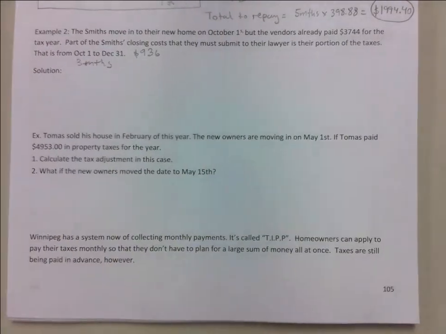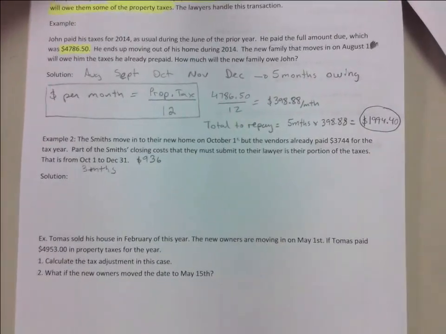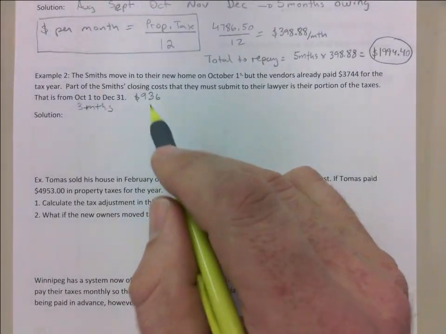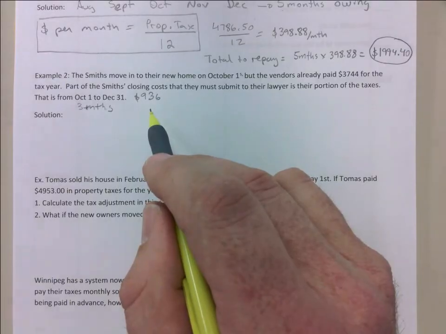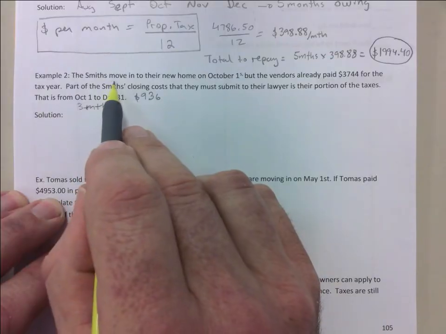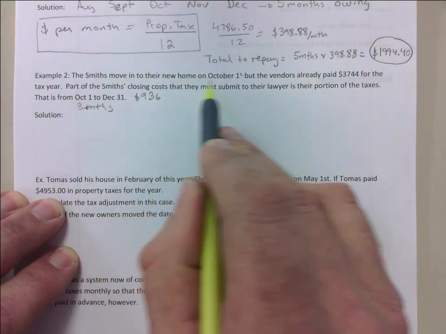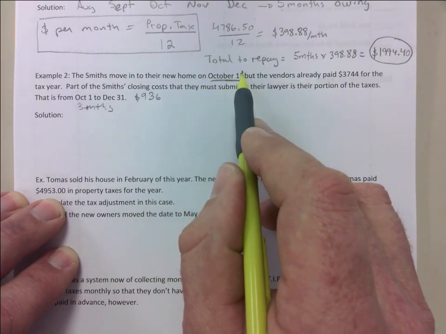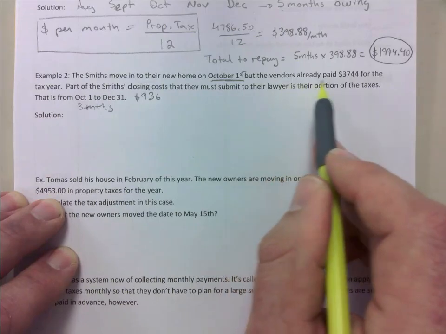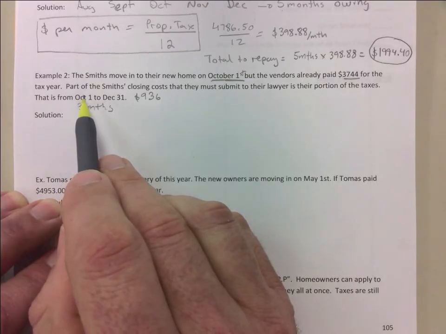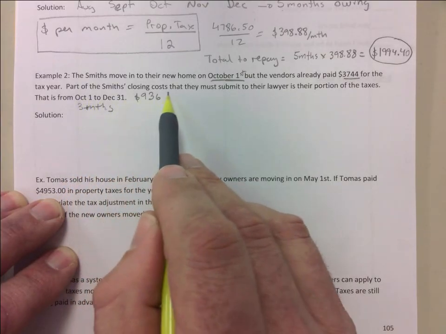Yesterday we stopped with the adjustments. This is on page 105. I did assign this one here, right? Did you do it already? Yeah. Okay, so I'll just go over it real quick. The Smiths move into their new home on October 1st. But the vendors already paid $37.44 for the tax year. Part of the Smiths' closing costs.